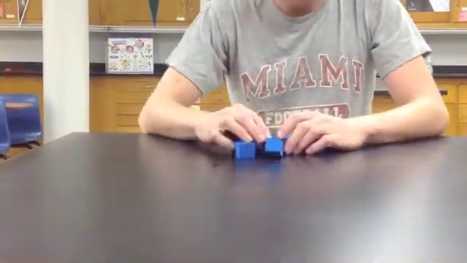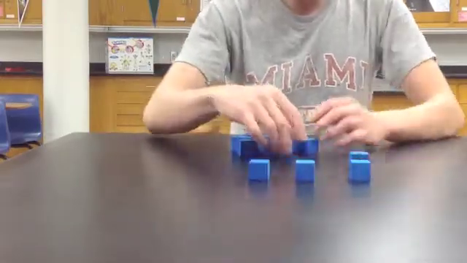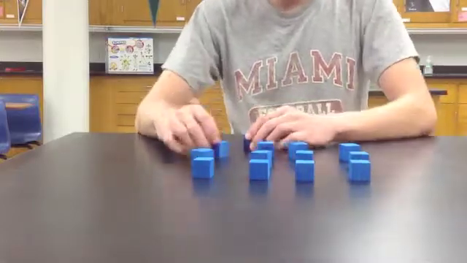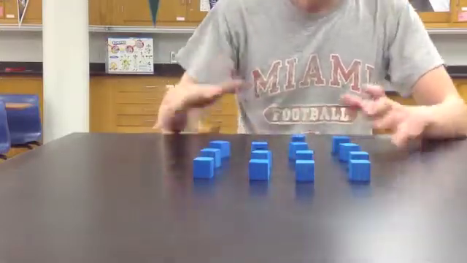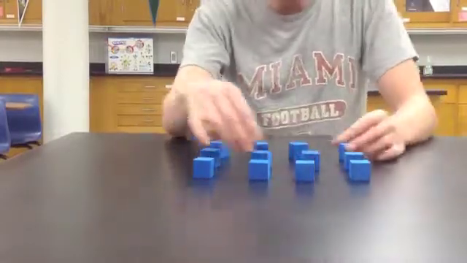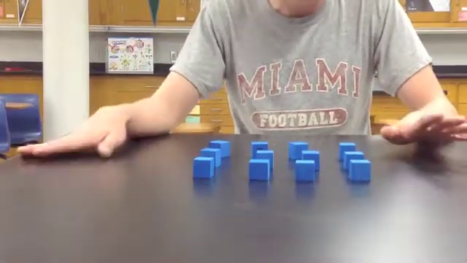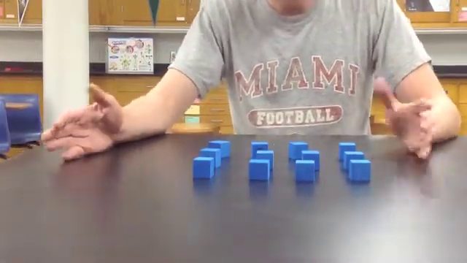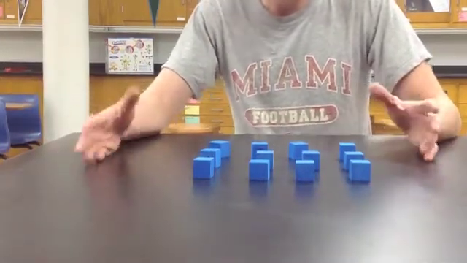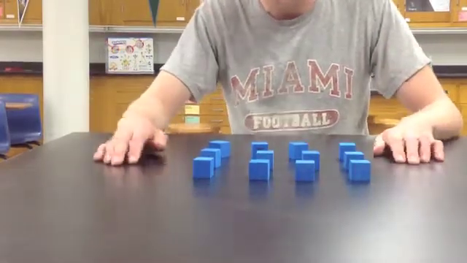The second way is called uniform distribution. All of these cubes, or I guess our elephants here, are arranged pretty much the same space away from each other. None is really closer to the other, and that has to do with the resources available, mostly space. This usually happens when you have a high population of individuals in a fairly confined area, and space is a tight resource.